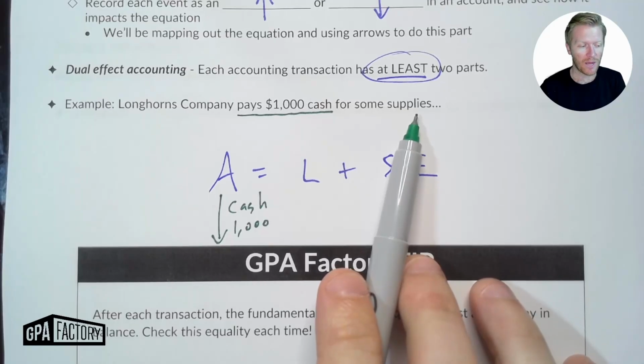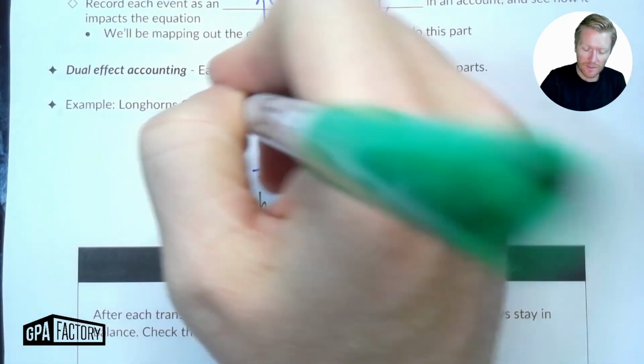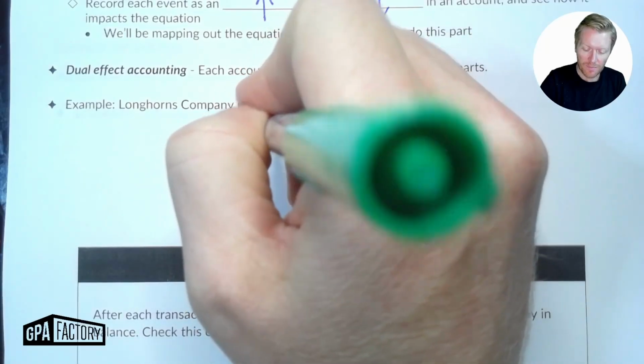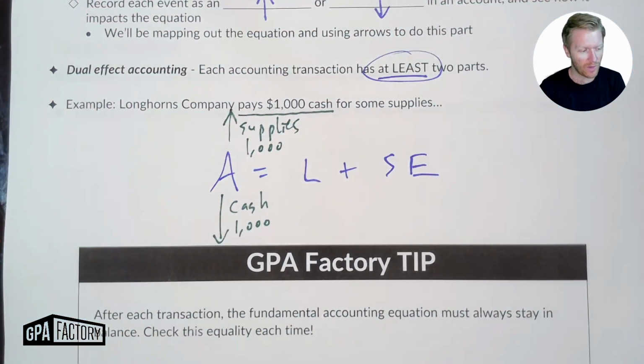So we bought some supplies. What type of account is supplies? It is also an asset. So we see that assets go up by 1,000 as well. Does this balance? The answer is yes. It's not always going to guarantee that you got it right by saying that it balances, but it's a good check, because if it doesn't balance, you definitely got it wrong.